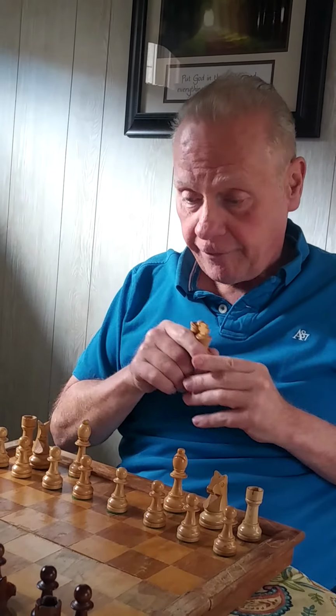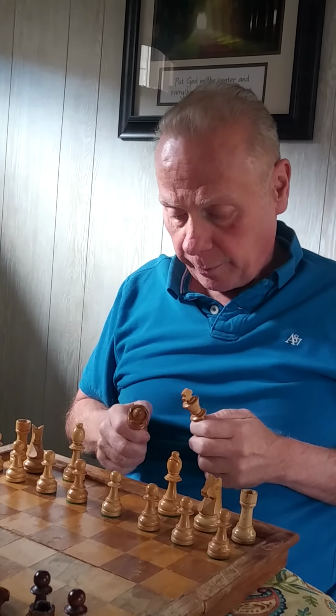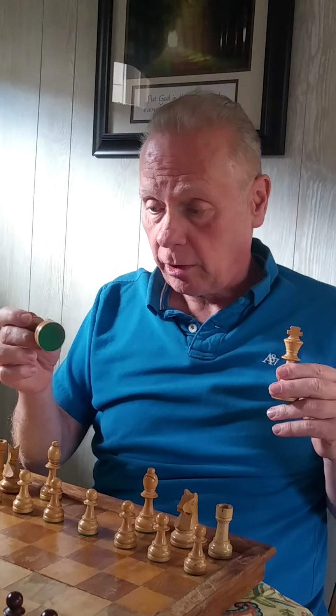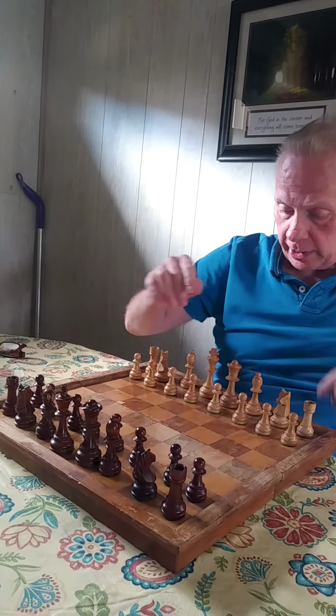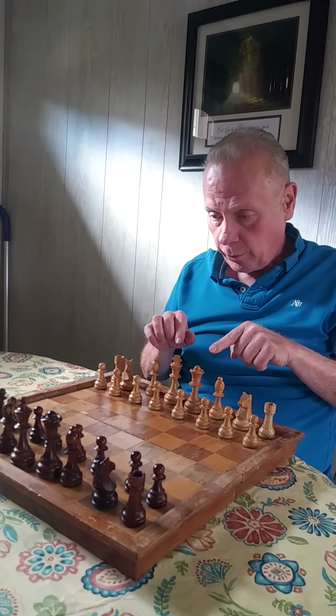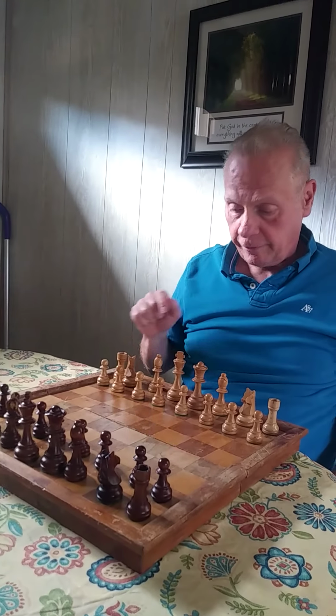Now, a lot of people get confused when they're trying to determine how to place the king and the queen. The easiest way to remember it is that the light-colored queen goes on the light square, and the dark-colored queen goes on the dark square. And the 2 queens face each other, the 2 kings face each other.